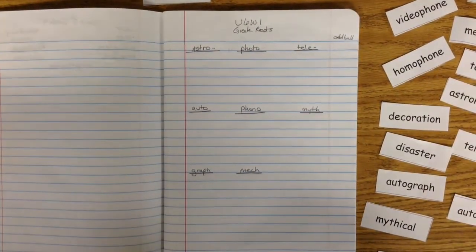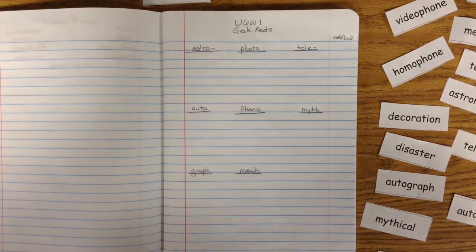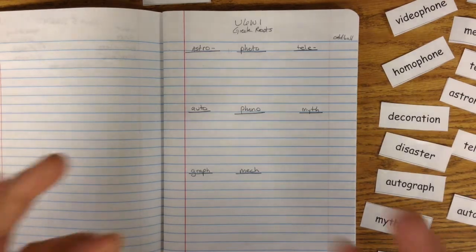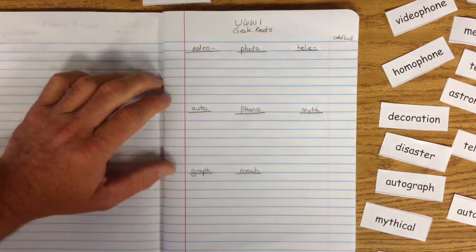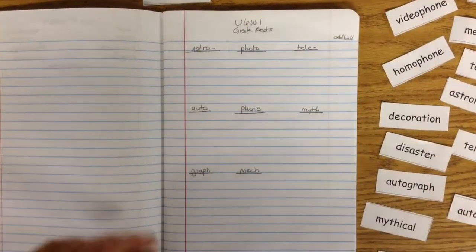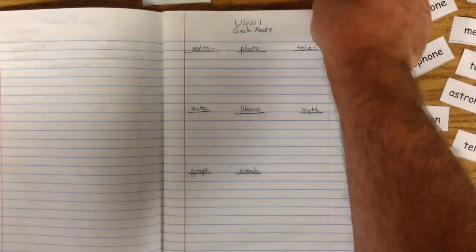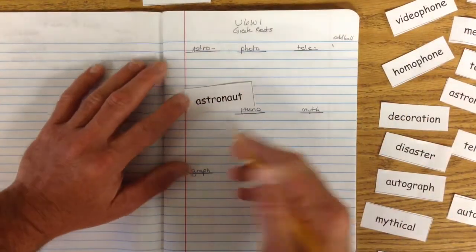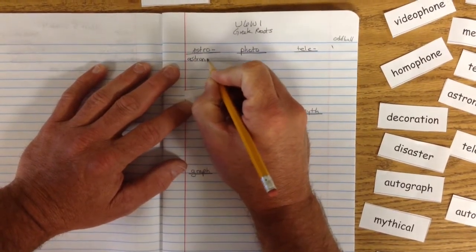So we're going to take one. I'm not going to do all of these in here, but I want you to pay attention to this as you go through these words, all right? So I'm going to do probably 3 or 4 words, and that's going to be about it. So our first one we're going to do is astronaut. Let's write that down. Astronaut.